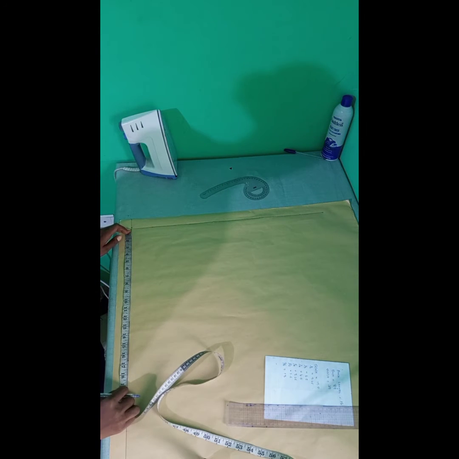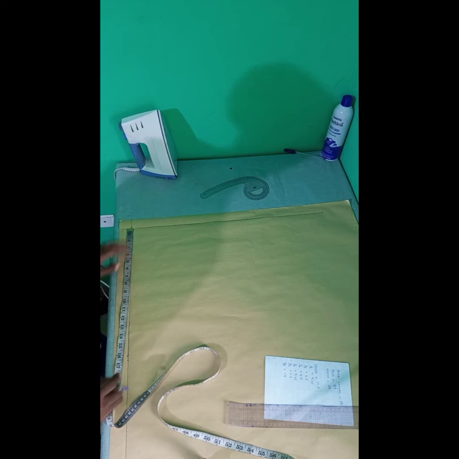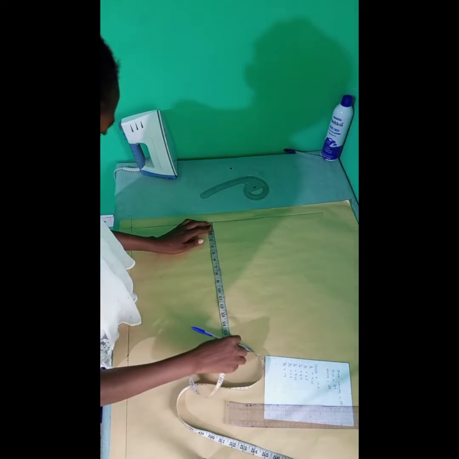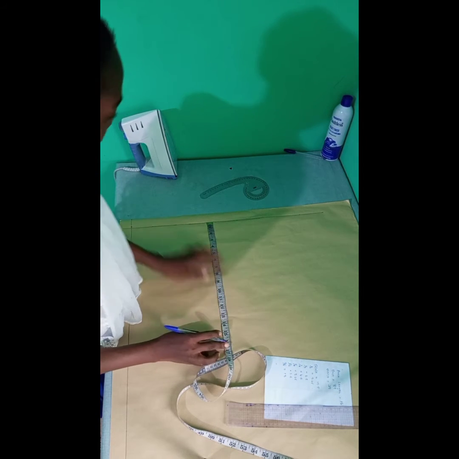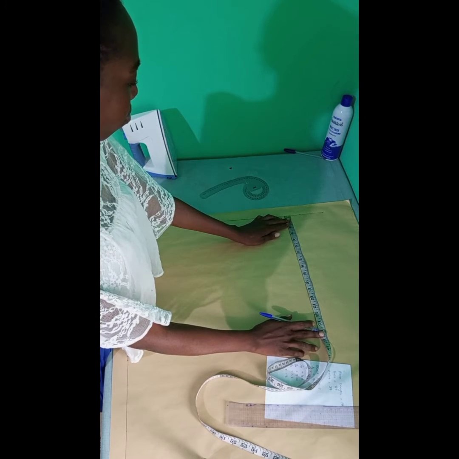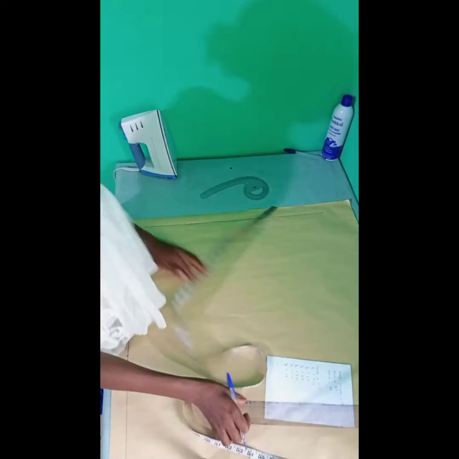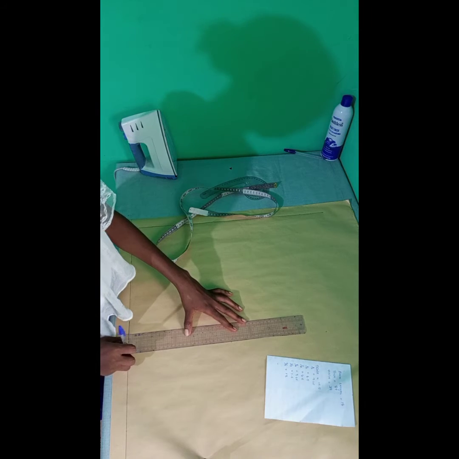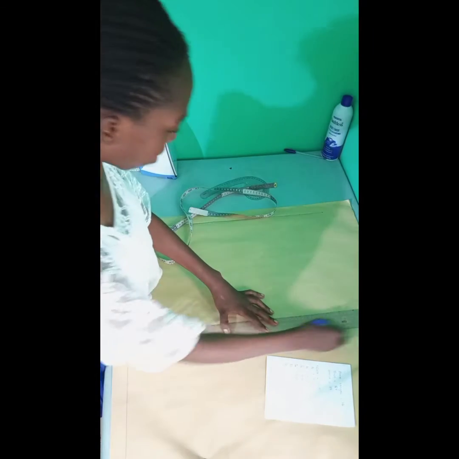From point A, 16 inches will give me my point B. Because I'll be squaring this line across, I'll measure 16 here and do the same here. So you square that out.